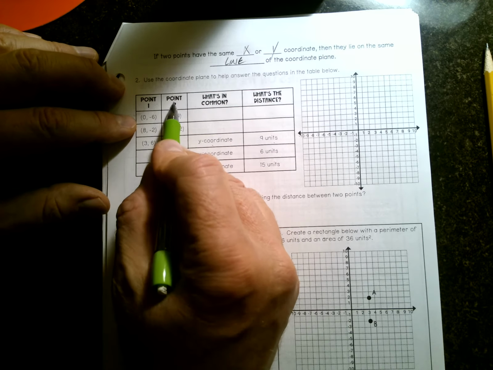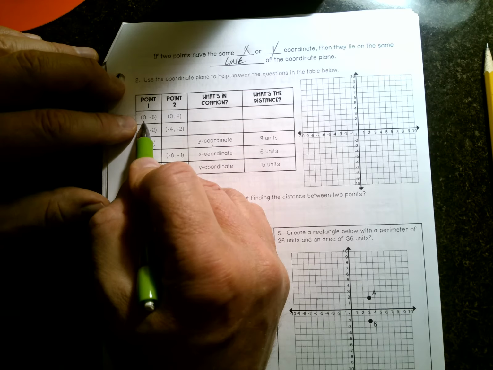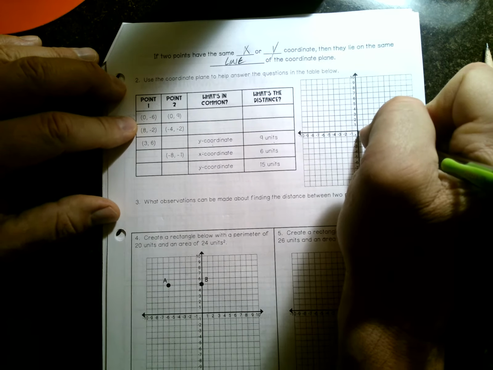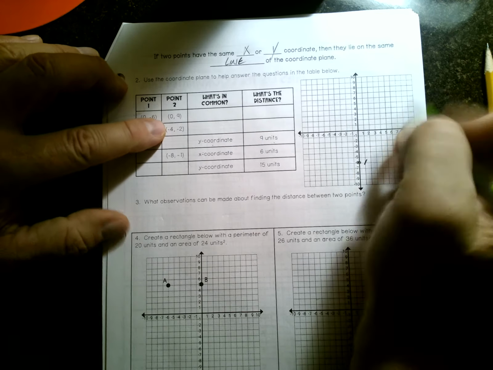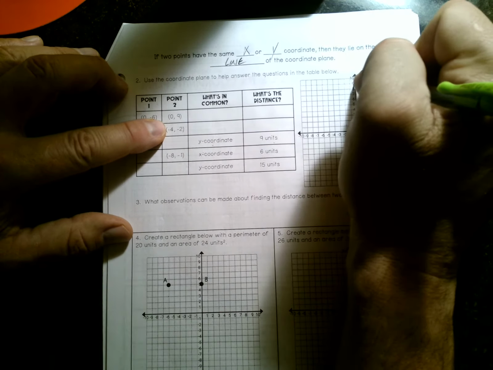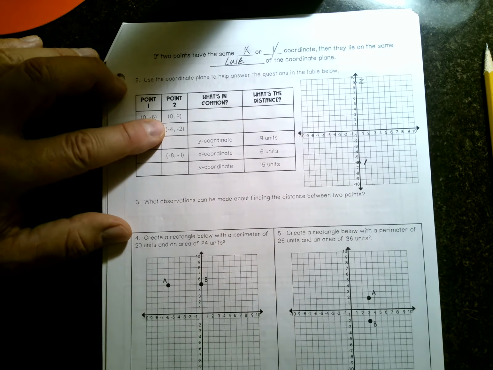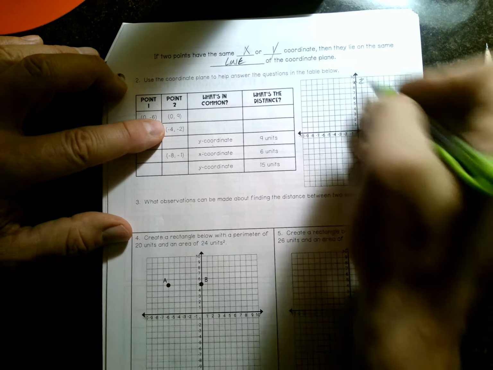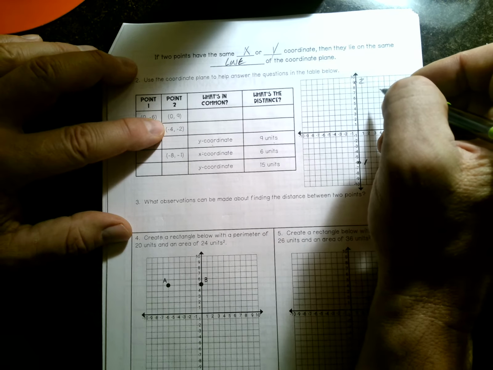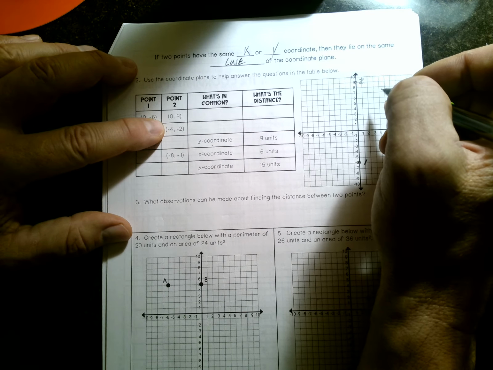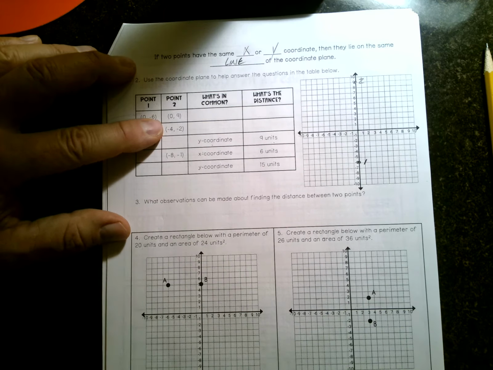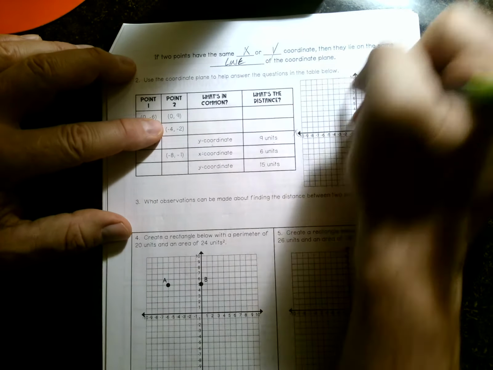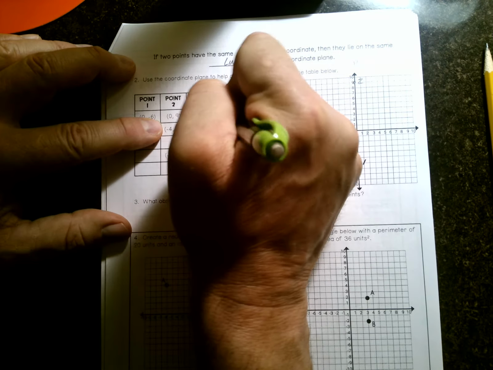Point 1, point 2. Point 1 is 0, negative 6. So if I went 0, negative 6, that would actually put me right here. We'll call that 1. And point 2 is 0, 9. And that actually puts me up here, right there, right? So what do they have in common? They're both on the, excuse me, they're both on the y-axis. Here's x and here's y. They're both on the y-axis.